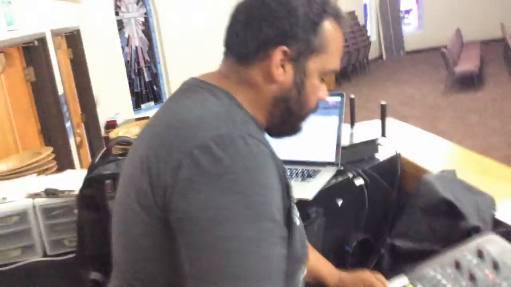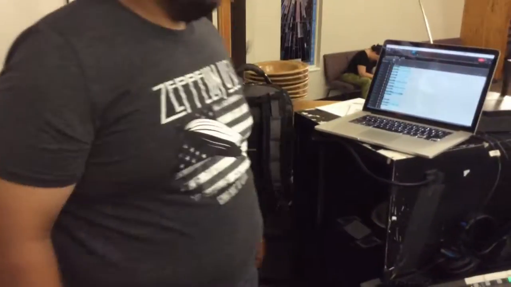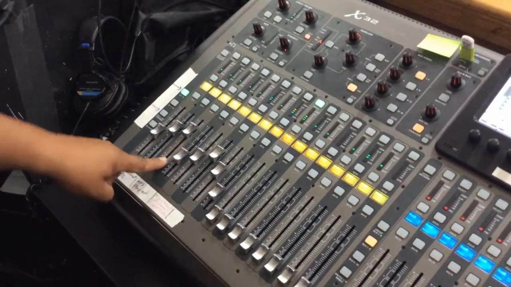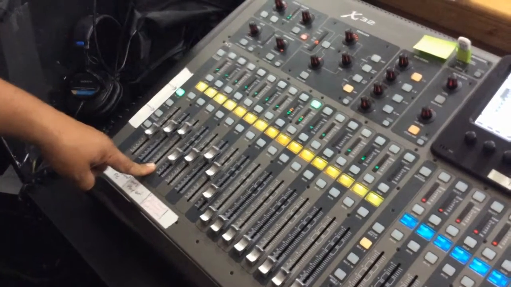Now, I like to mix, believe it or not, right there. If my mix looks like that, I'm a happy guy. If my mix looks like this, I'm stressing out. I'm a stress ball.